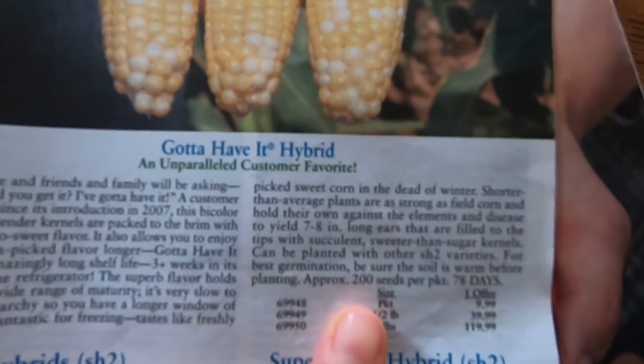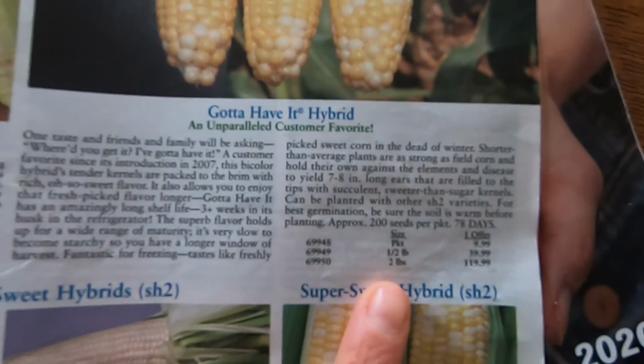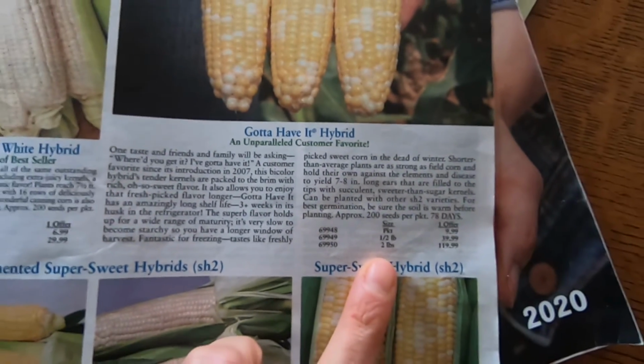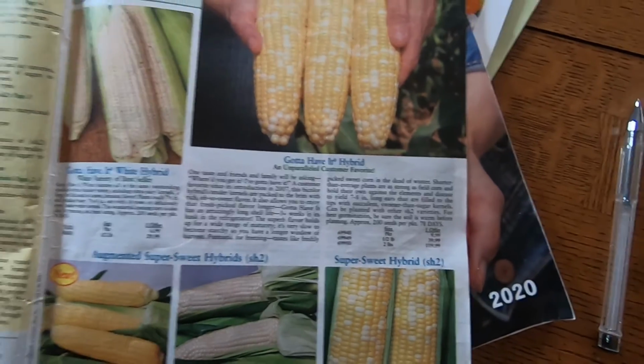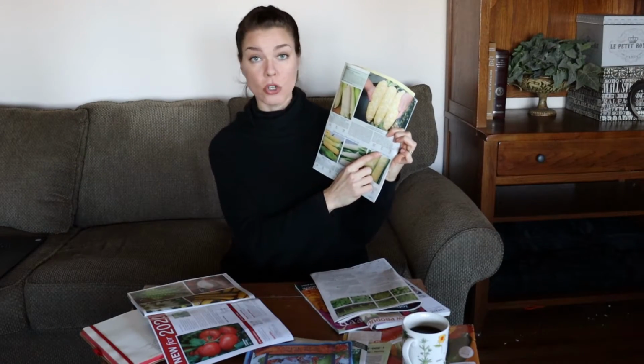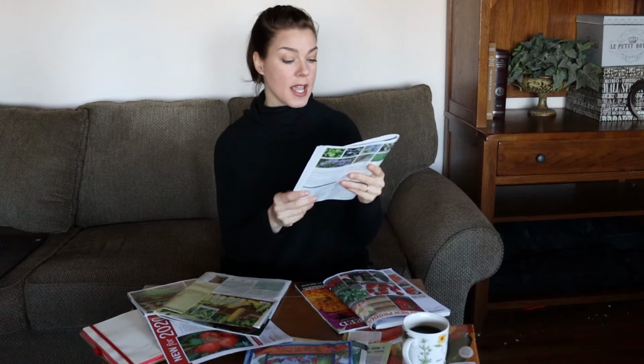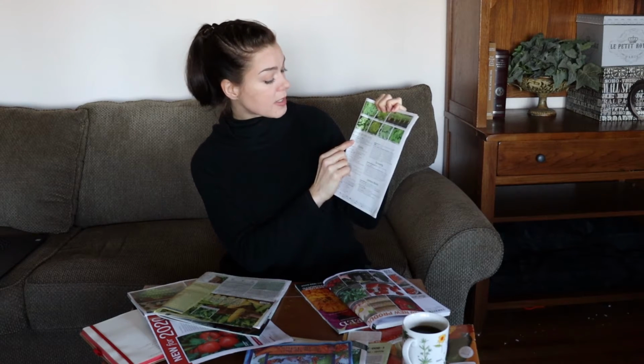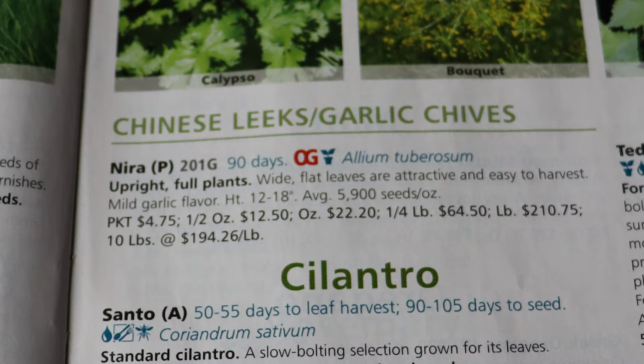Gurney's, for example, has approximately 200 seeds per packet listed here, and then their offer size is a packet. You can also get a half pound or 2 pounds of that corn. This is Johnny's, and they've got their sizes listed here, so packet, half an ounce, ounce, so on. And then up in the copy block, they give you a measurement of 5,900 seeds per ounce. So then you can kind of figure out for yourself how many seeds are in each of these sizes that they offer.